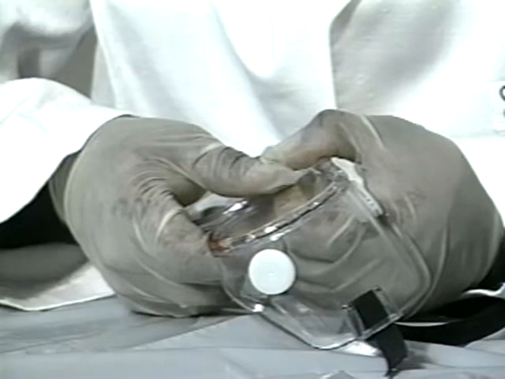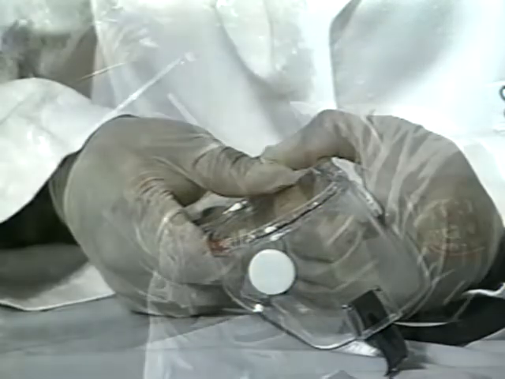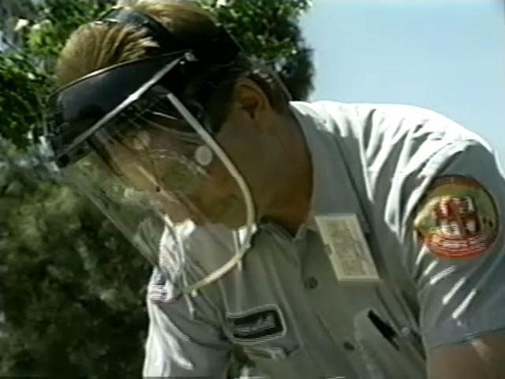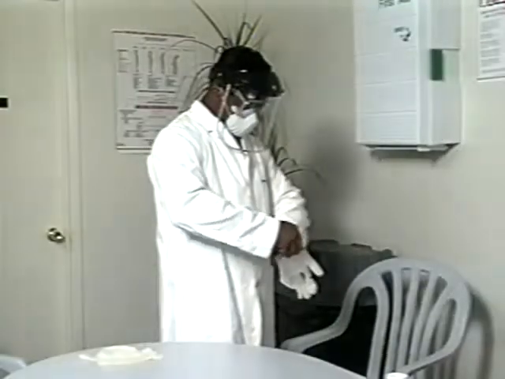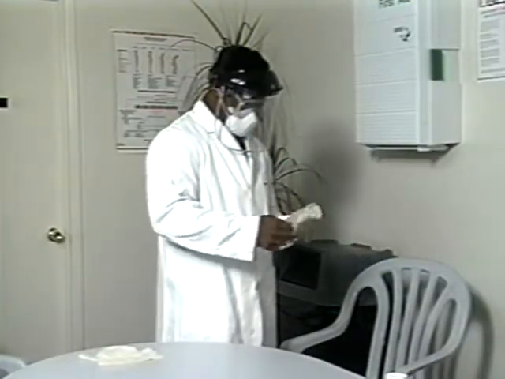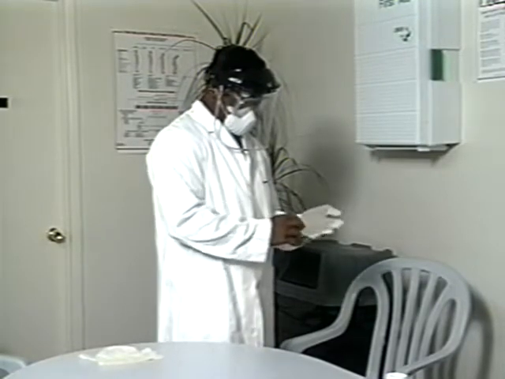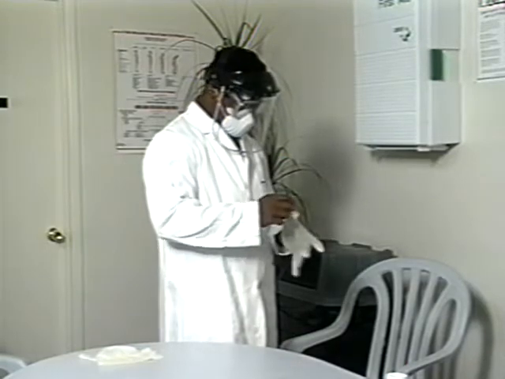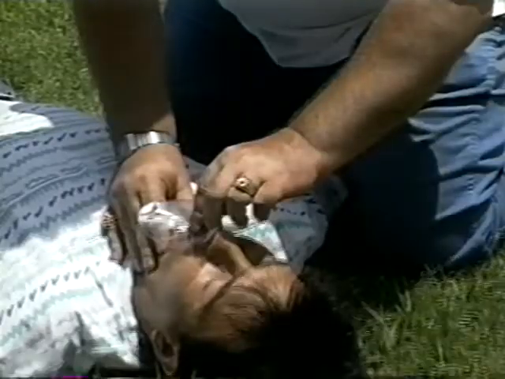Bloodborne pathogens can be transmitted through the thin membranes of the eyes, so it is extremely important to protect them. Face shields can be worn in addition to goggles or other protective eyewear to protect the nose and mouth. Aprons or jumpsuits prevent contaminated infectious material from reaching clothing and undergarments, as well as exposed skin surfaces. The material should be appropriate for the level of exposure.